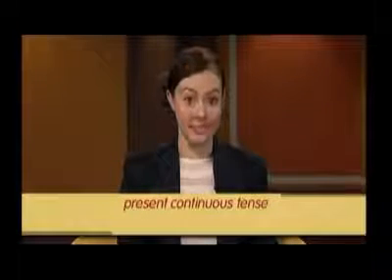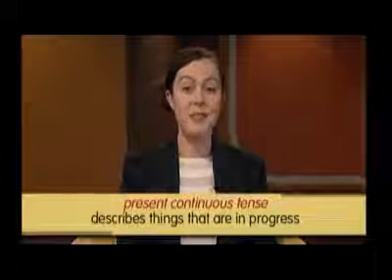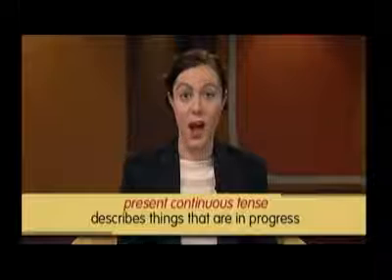Let's begin with the present continuous tense. The present continuous tense describes things that are in progress or are happening. Listen to Margaret again and see if you can hear some examples of the present continuous tense.